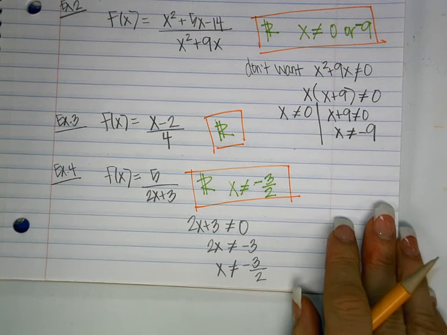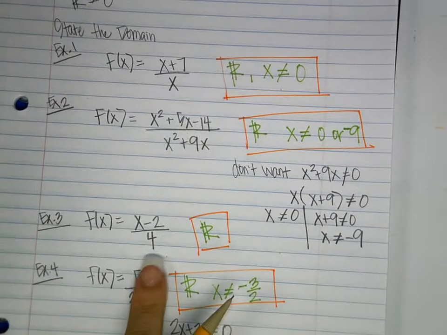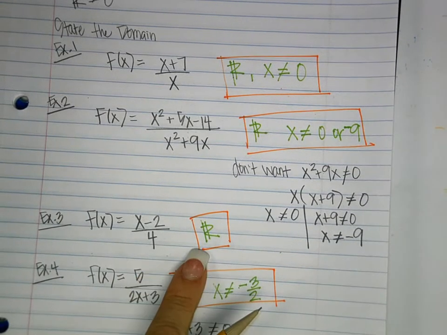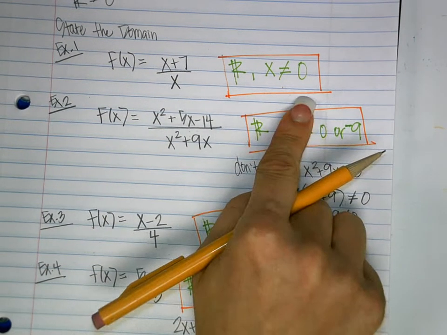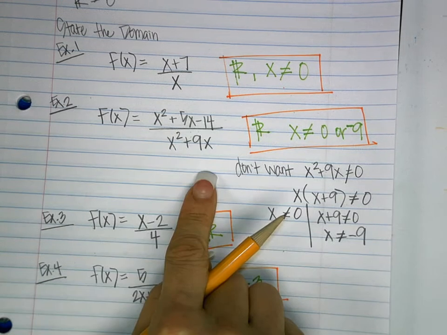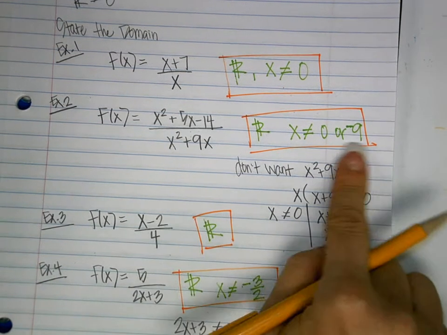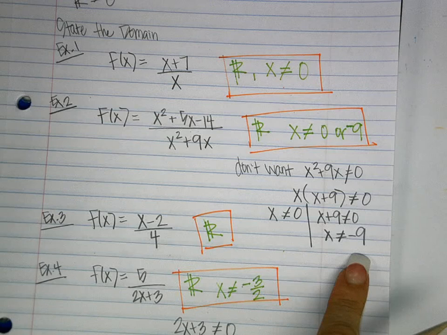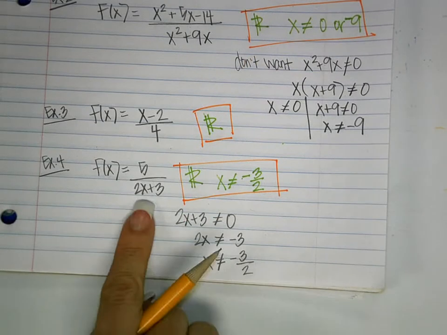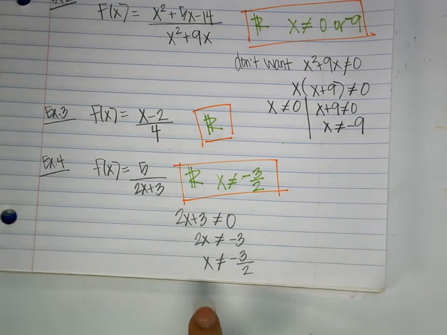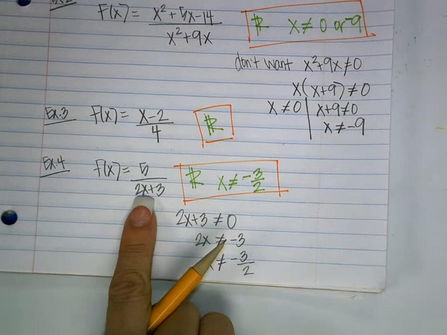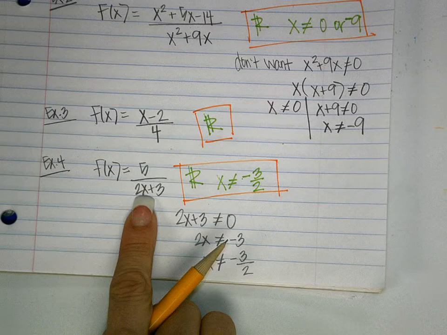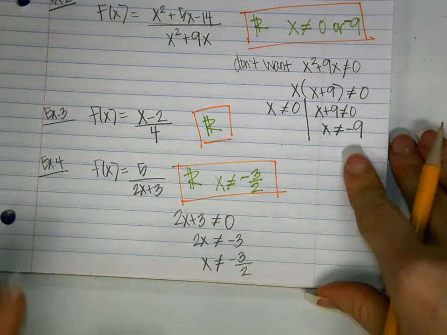Okay, so there's 4 different kinds that you could have. If you just have a number in the bottom, your answer is always all real numbers. If you just have an x, all real numbers except for x equals 0. If there's something that can factor in the bottom, you have to factor it, set each part equal to 0 and solve. If you have something that's attached to x, you simply solve. So I don't want you to always think that it's all real numbers except 0. Like in this one, if you plugged in 0, that'd be okay. You wouldn't get undefined in the bottom. So that's okay.